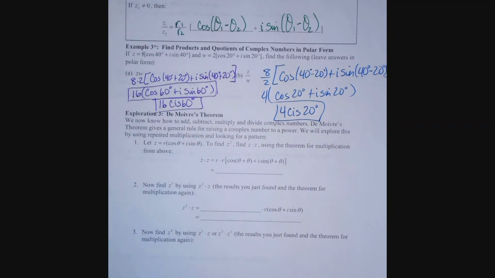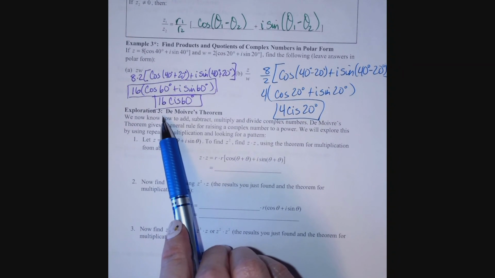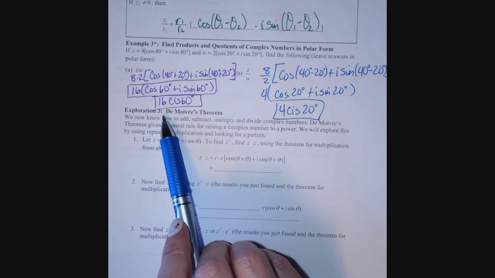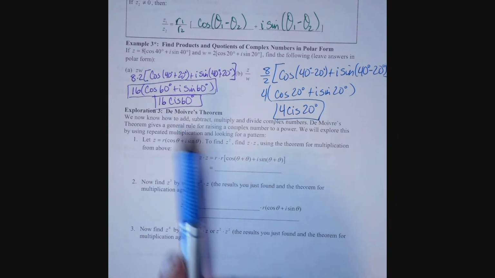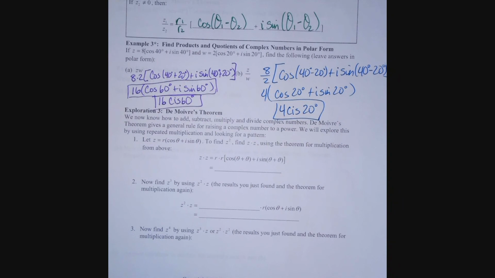What about raising them to a power? Well, raising any number to a power is just repeatedly multiplying it times itself, right? We could do that, but keep in mind that each complex number is basically a binomial. So we would be squaring it, cubing it, taking it to the 4th, all by hand, and that gets really lengthy. So let's see if we can find a shortcut for that.